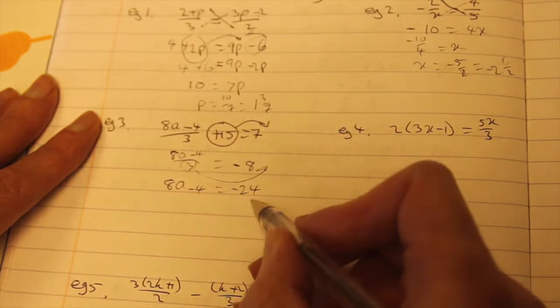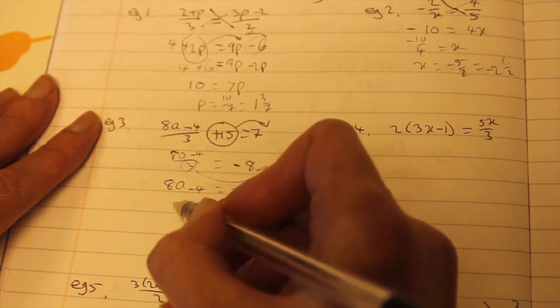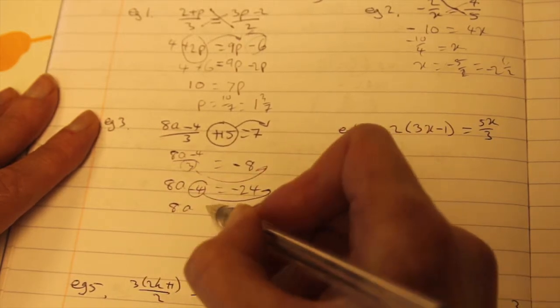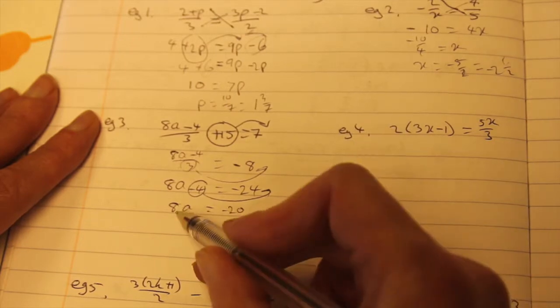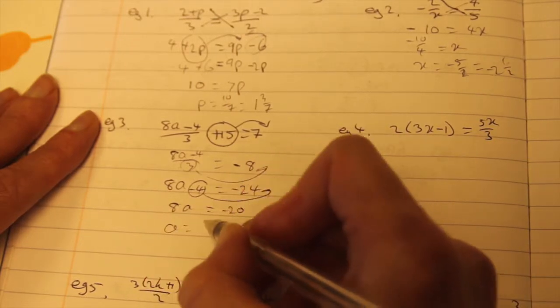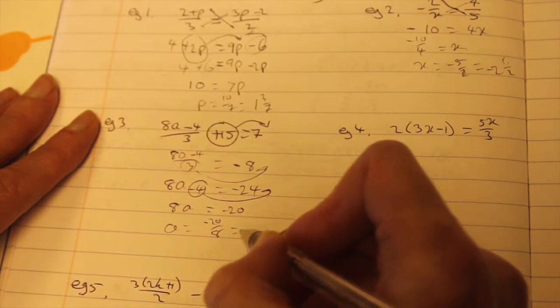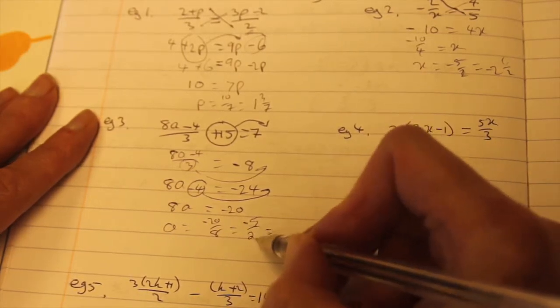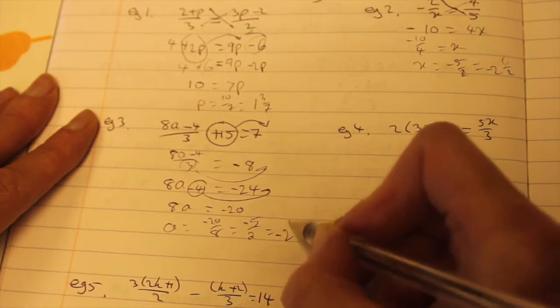Now I've got it as a straightforward linear equation. Letters one side, numbers the other. So it's minus 24 add 4 is minus 20. Final thing then is to divide by 8. Minus 20 divided by 8. I can cancel down by 4. Minus 5 over 2. So 2 goes into that twice with 1 left over.